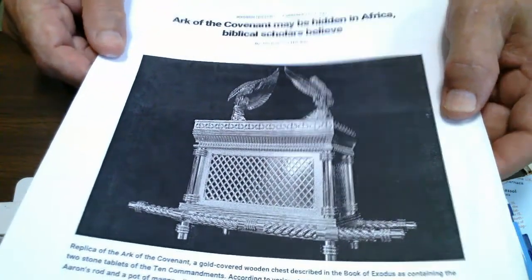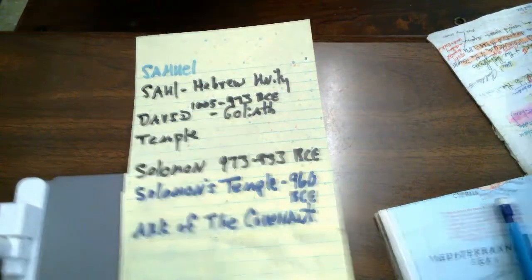Supposedly, if you were in class, I would ask you this: what are the contents of the Ark of the Covenant? Of course, the Ten Commandments were kept there, Aaron's budding staff, and the golden pot that held the manna that provided the miraculous food during the times in which the Hebrews were in the wilderness. So it's a very, very religious shrine.